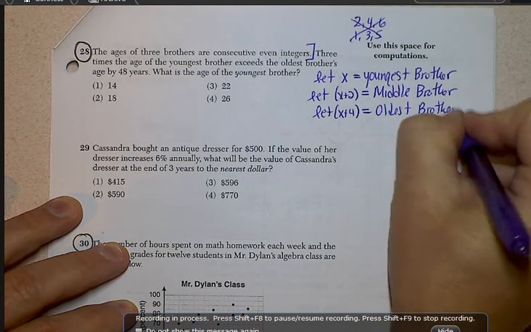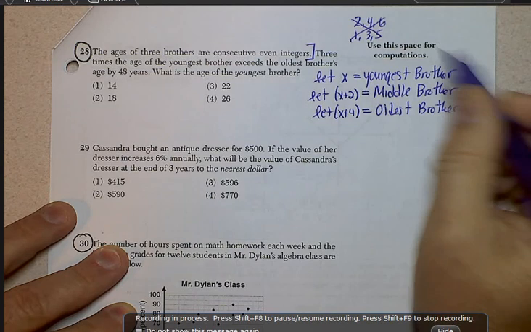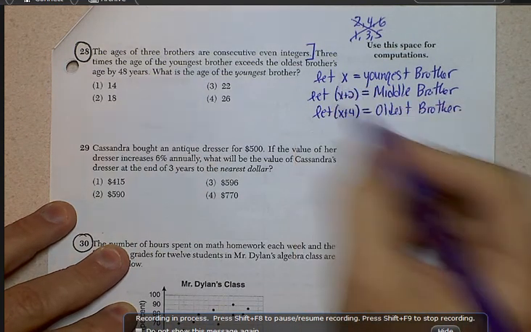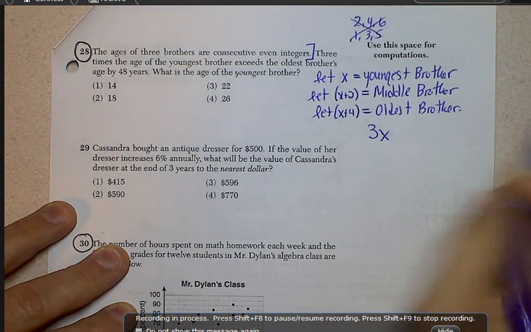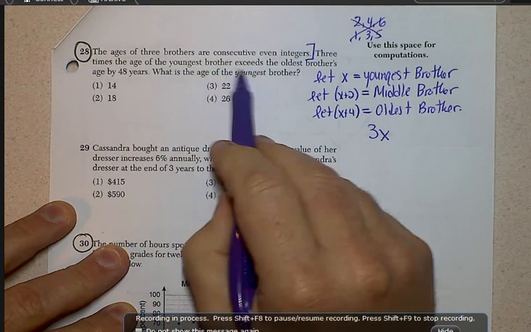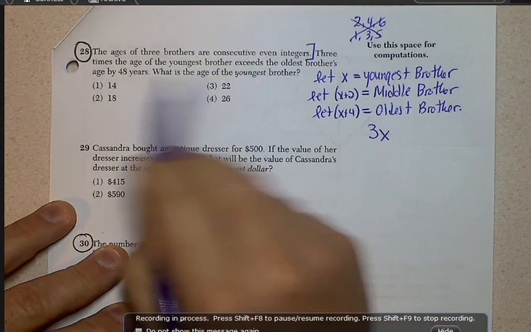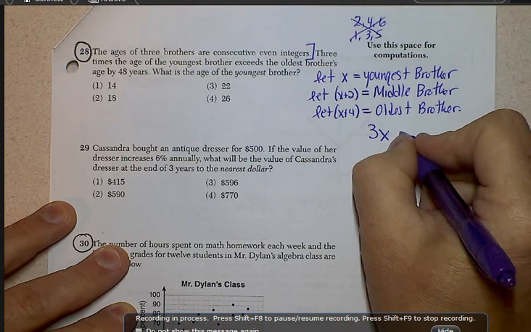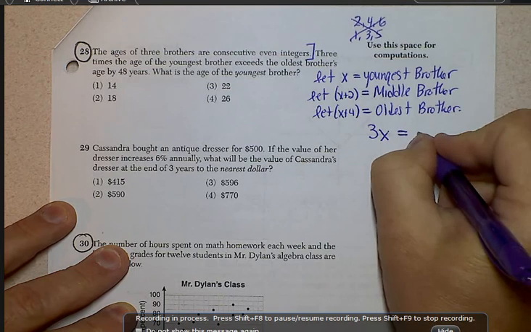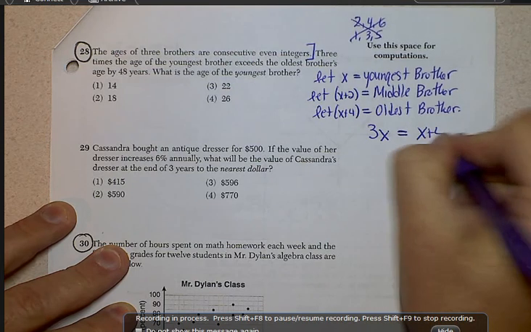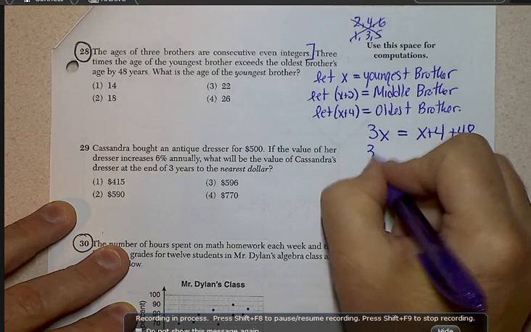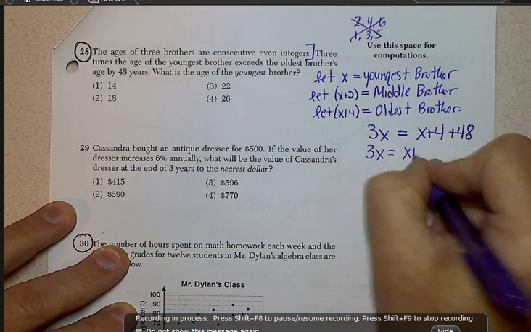Okay. Then we read the rest of the question, and the question says 3 times the age of the youngest brother. Well, if x is the youngest brother, 3 times that, 3x, exceeds the oldest brother's age by 48. So it means that he's going to be 48 years older. So if I take the older brother, which is x plus 4, and add 48 to his age, then they're going to be equal. And this becomes the equation I have to solve. So 3x is equal to x plus 52.